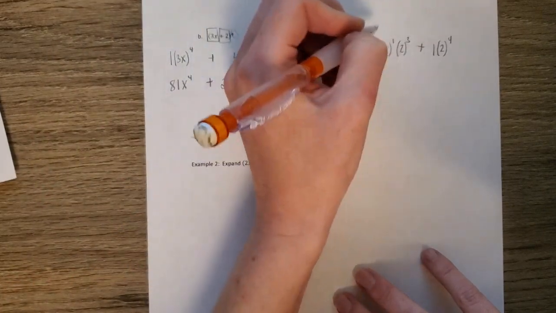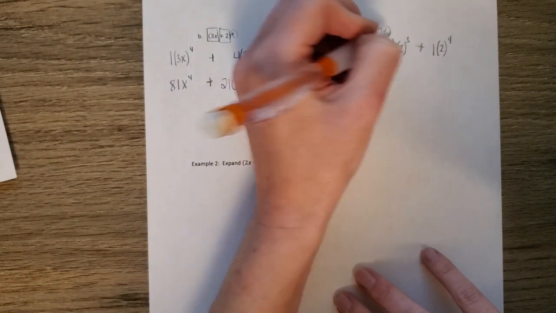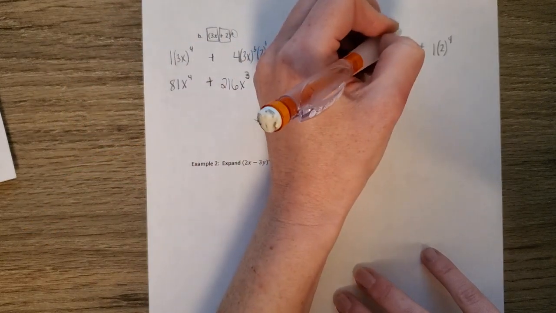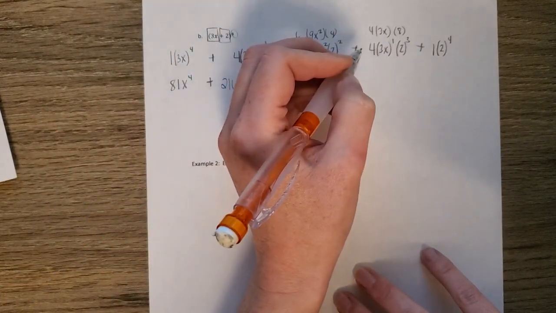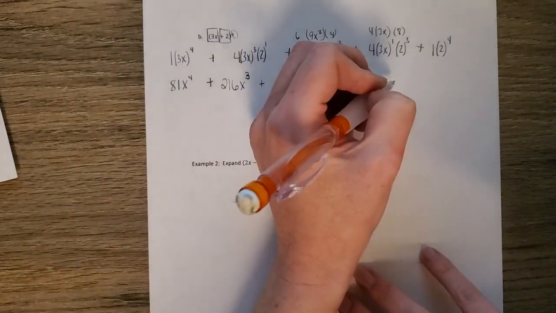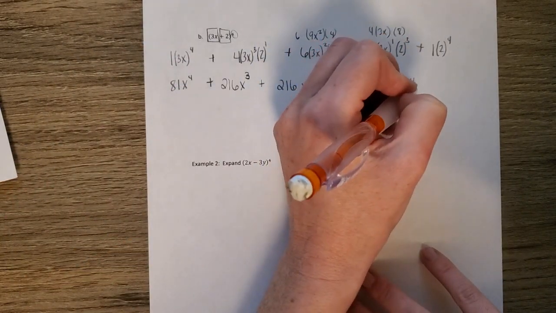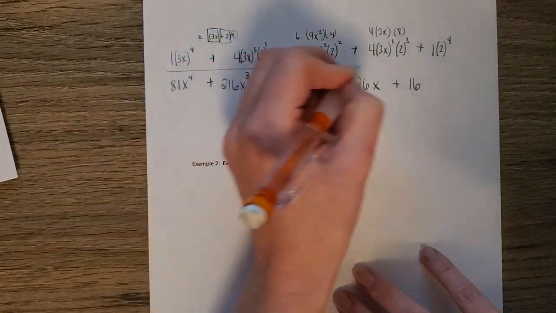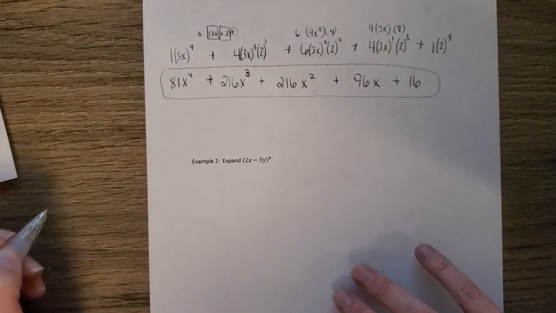And then we go to the next term. This is 4. The 3x would stay the same because it's the 1st. 2 to the 3rd is 8. So 4 times 3 times 8 is 96. And there's just x to the 1st. And then we have 2 to the 4th, which is 16. And then this is your expanded binomial.